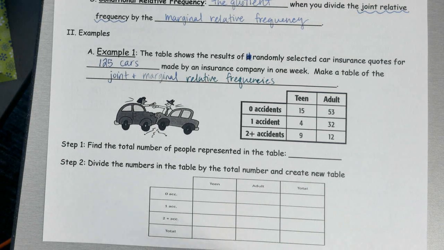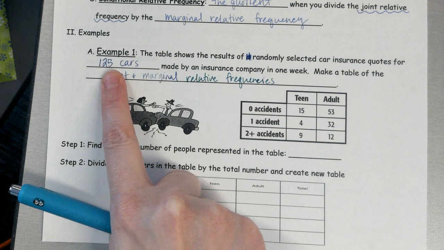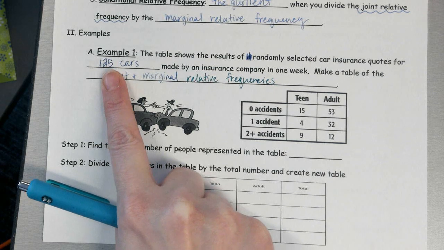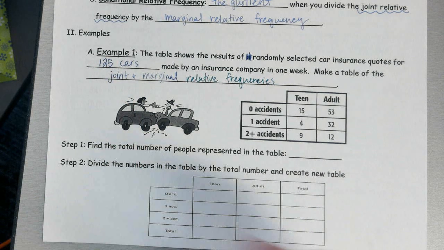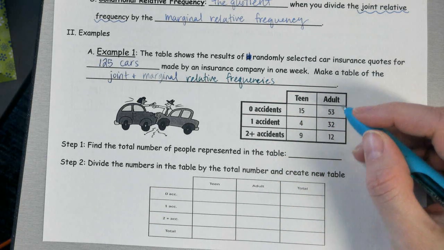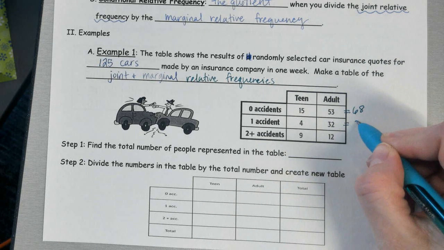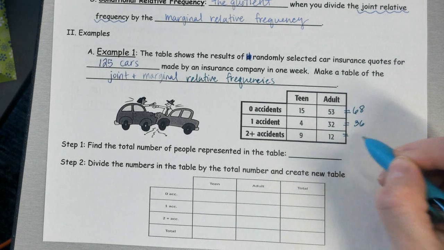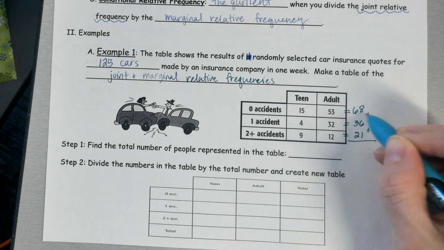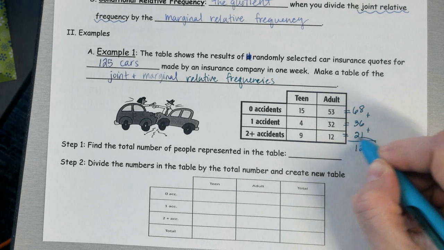All right, so the first thing it says is find the total number of people represented in the table. Now they told you in the directions that it was 125, but you could do this yourself by just adding the rows. 15 plus 53 is 68. 4 plus 32 is 36. 9 plus 12 is 21. And then just add all of these together. 68 plus 36 plus 21 is going to be 125.